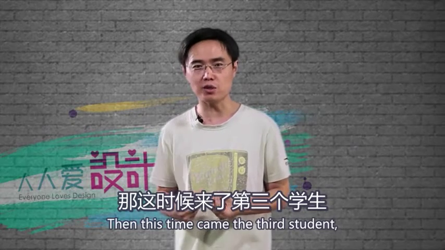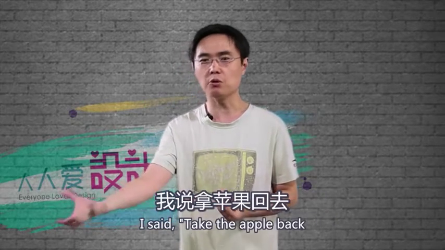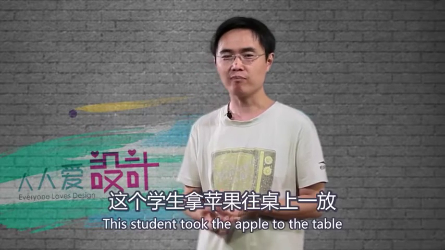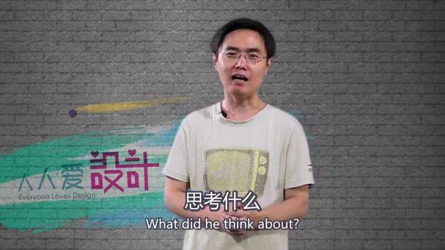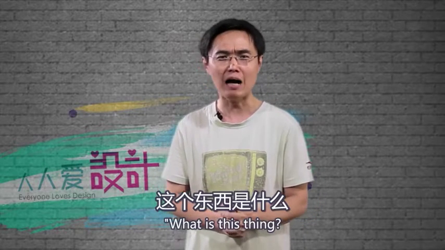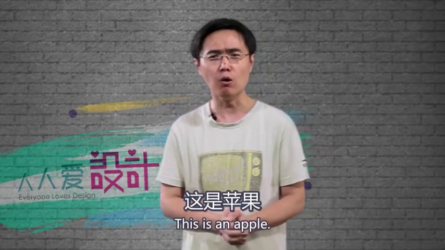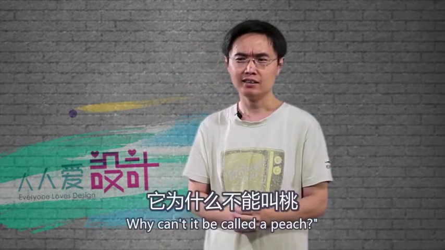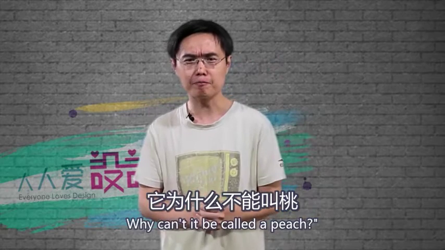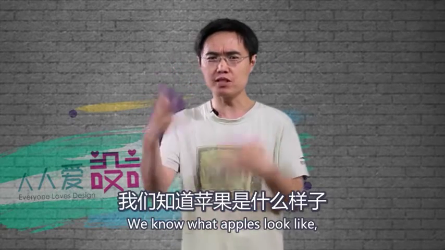Then, this time came the third student. I said, "Take the apple back and do your homework." The student took the apple to the table and began to think. What did he think about? What is this thing? This is an apple. Why is it called an apple? Why can't it be called a peach? We know what apples look like.